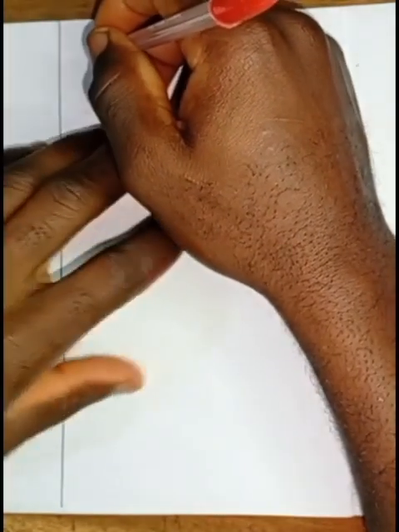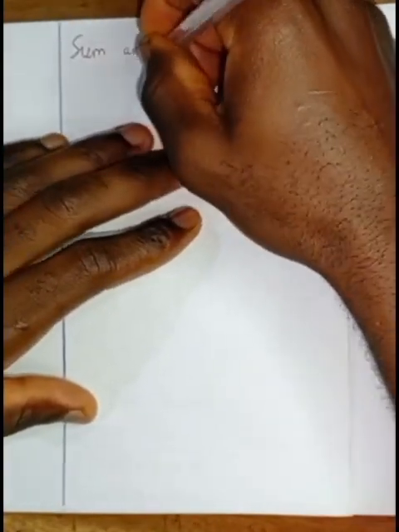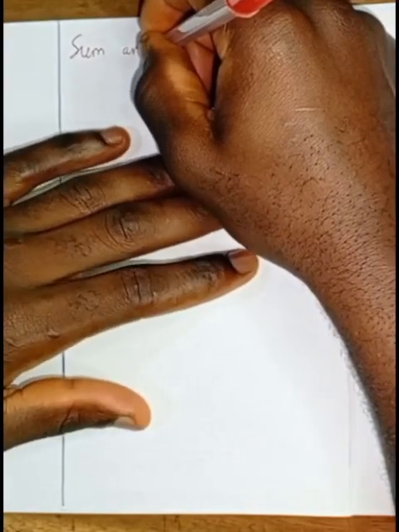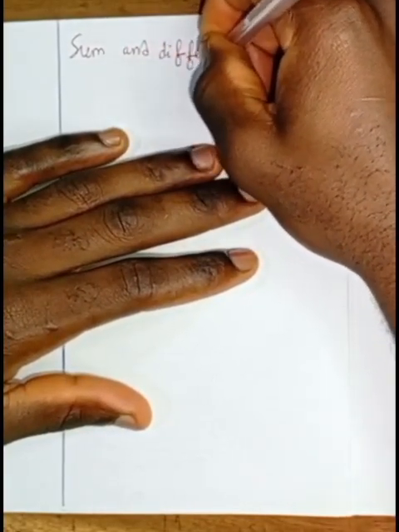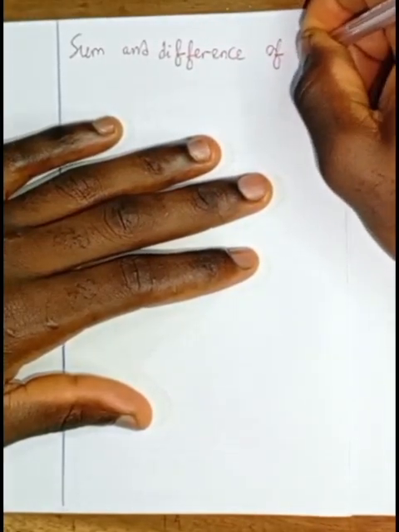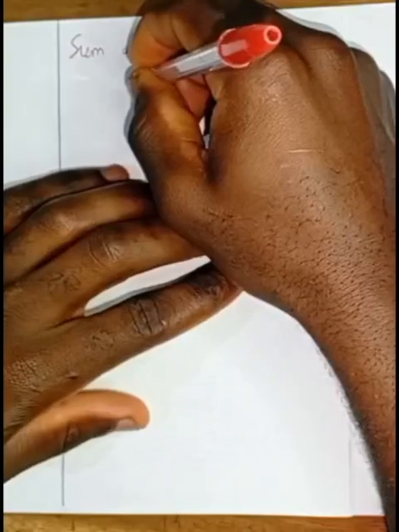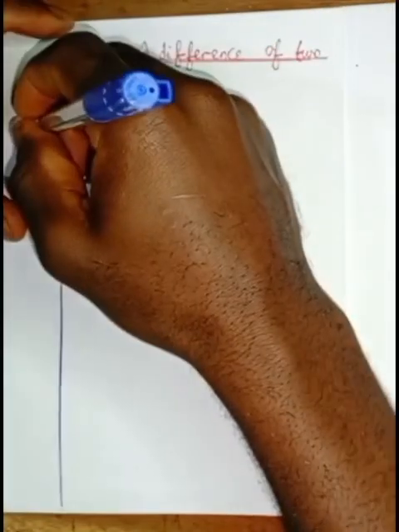Today we are going to treat the sum and difference of two cubes. We're going to take the first one, which is the sum.